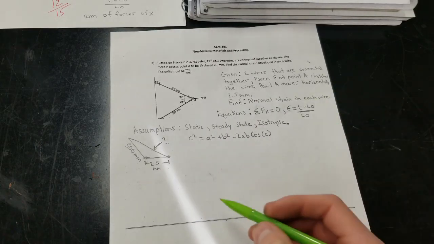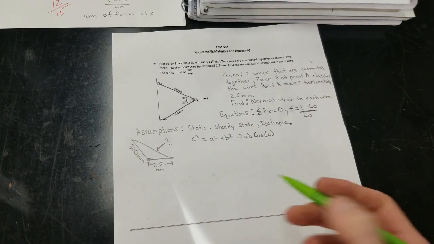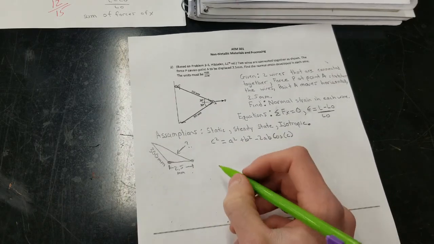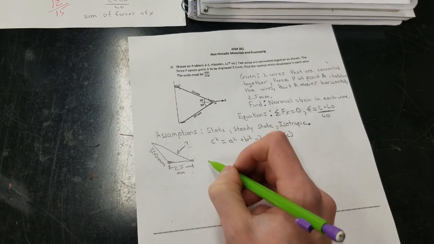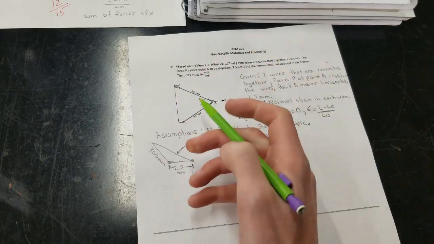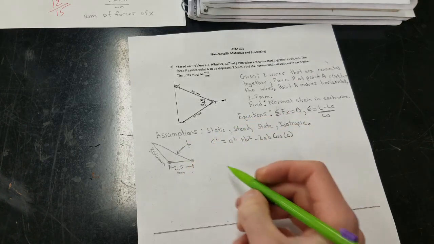So basically, we're going to call this one L, just to match our equation a little bit better.